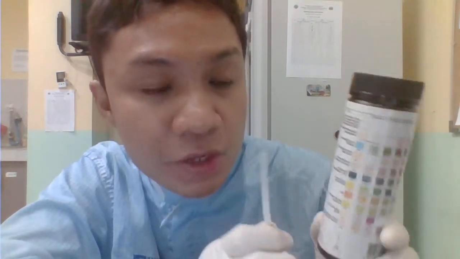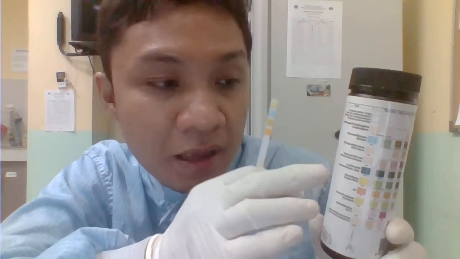However, some other reagent test pads, like this one, have 10 parameters, so madaming tests ang pwede niyang i-identify. So aside from the usual na 4 kanina, pwede siyang mag-additional dito ng other tests, like the test for your blood, test for your bilirubin, for your ketone bodies, for your leukocyte esterase, nitrite test, bilirubin, urobilinogen.